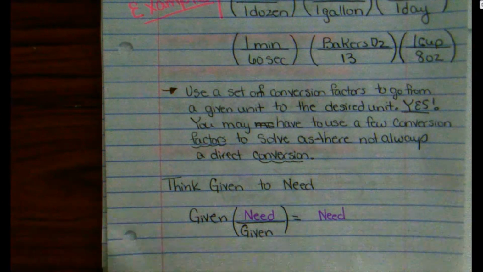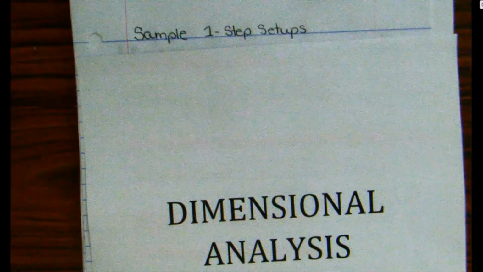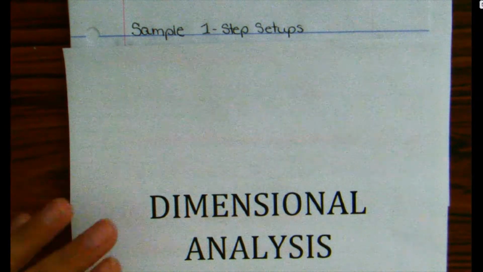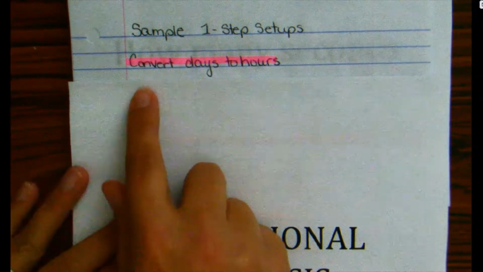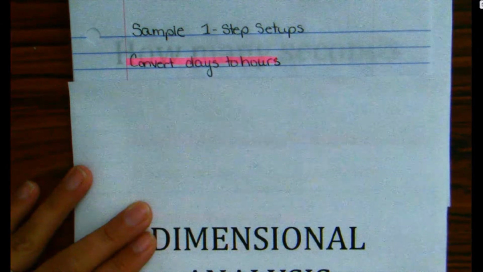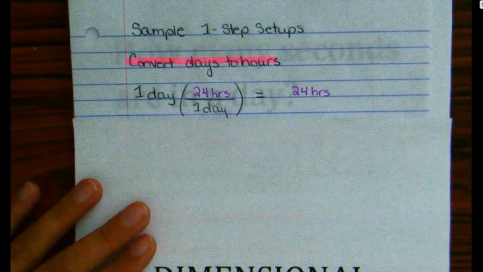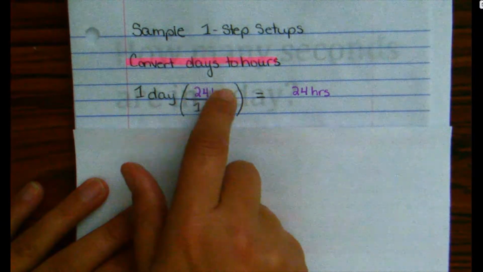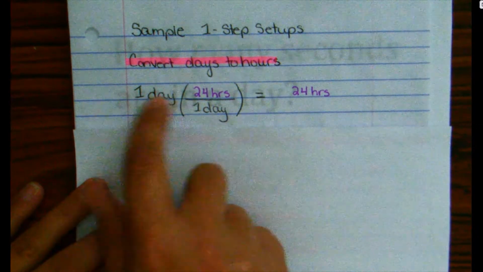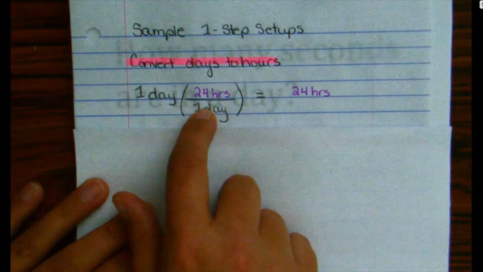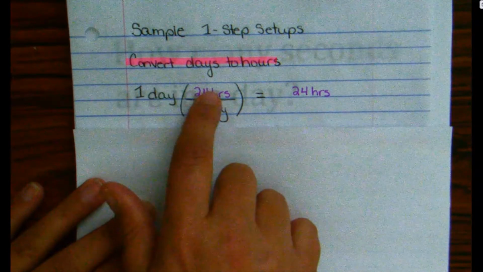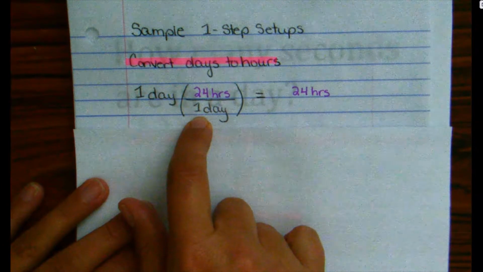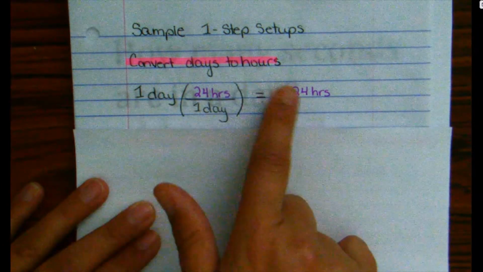Okay, let's move forward. Now let's look at some sample one-step setups. So let's convert days to hours. So we have 1 day and the conversion factor of 24 hours for every 1 day. Then we multiply across and divide down. So 1 times 24 is 24. Divided by 1 is still 24. So for every 1 day, we have 24 hours.